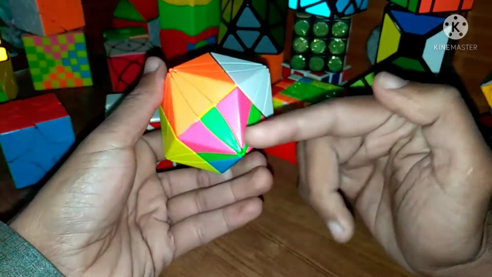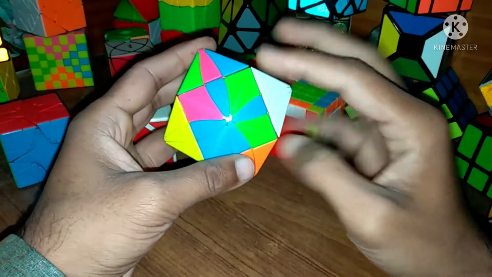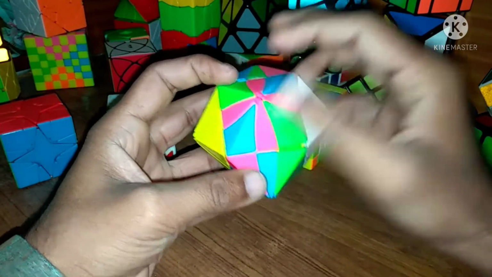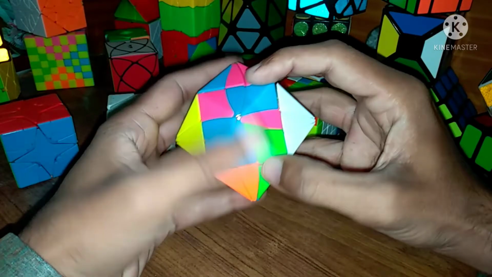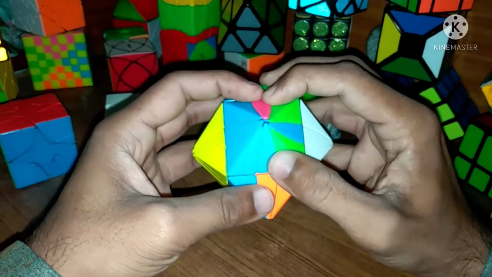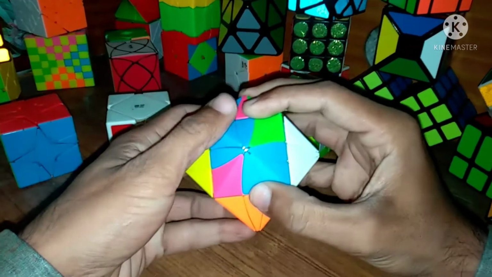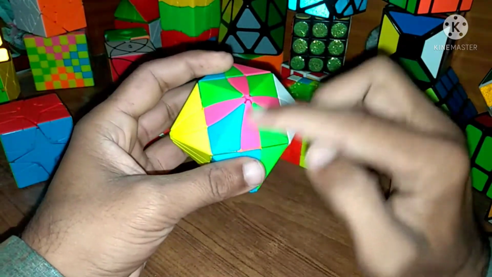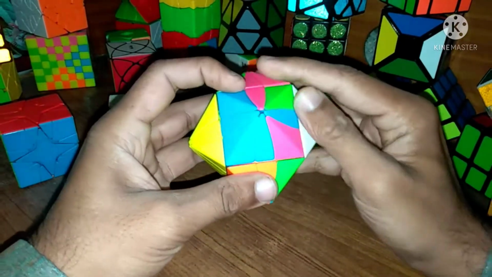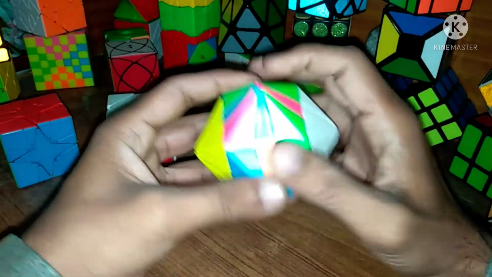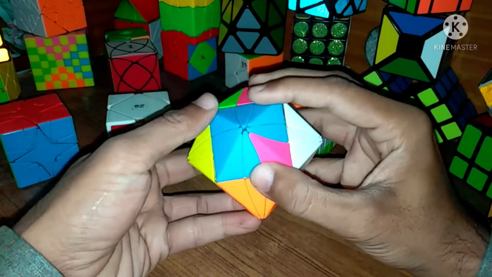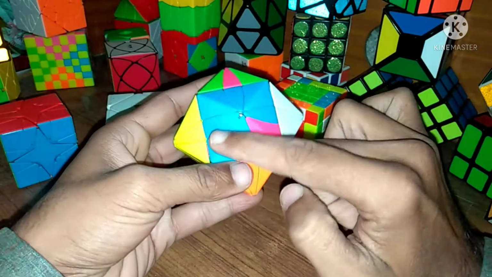We can select this portion, and also this portion. This is blue. There are two blue corners. Place any blue in this position and apply R prime, U prime, L, U, R, U prime, L prime. In this position we can fix this blue. So again we will apply the same algorithm and we can complete our blue face. So this is done.